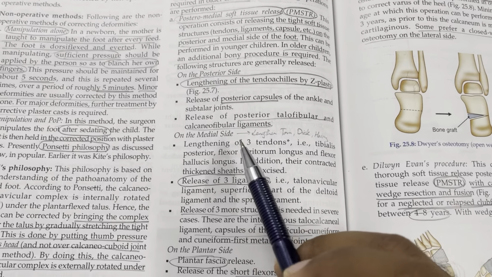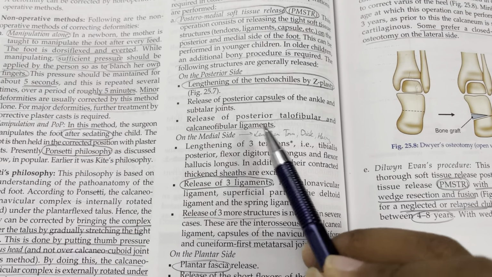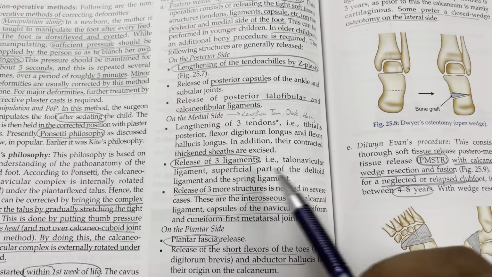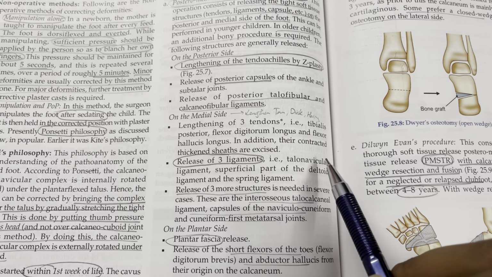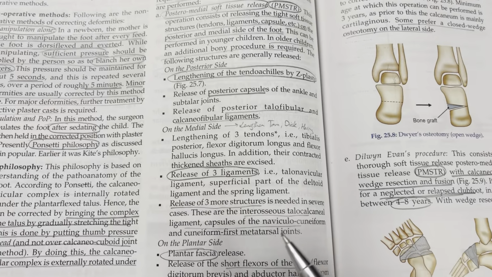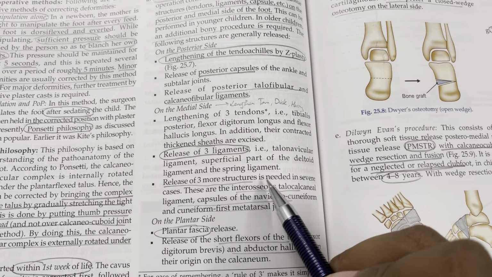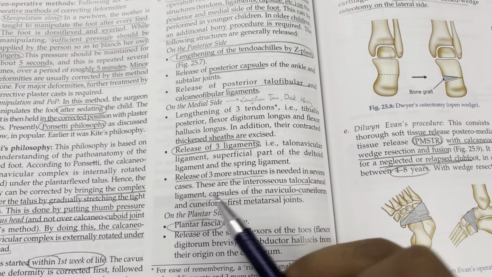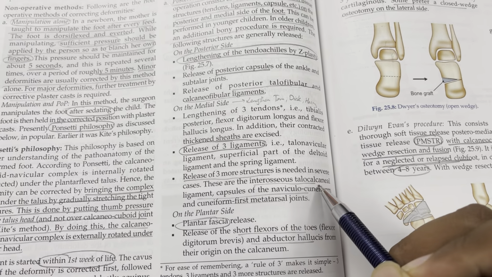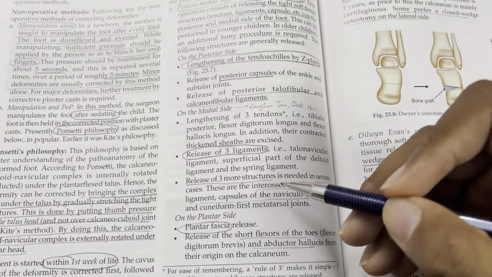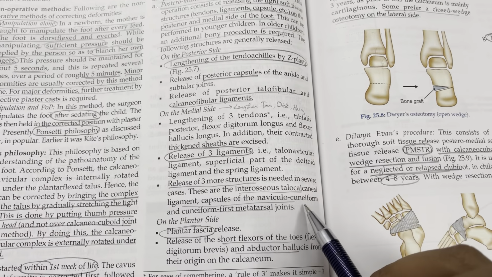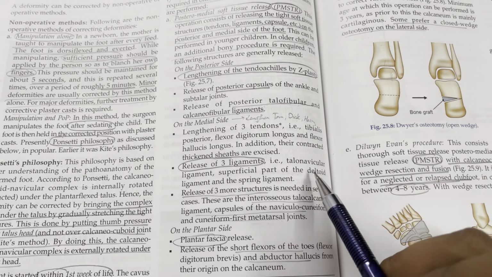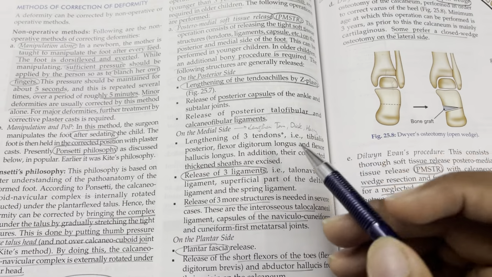On the medial side, again, you have Tom, Dick and Harry. So lengthen these 3 tendons, release the 3 ligaments. So you have the superficial part of the deltoid ligament, spring ligament and the TN, okay. Release these 3 ligaments medially and release 3 more structures in severe cases. So you have the interosseous talocalcaneal ligament, the navicular cuneiform and the cuneiform first metatarsal joints only in severe cases. Otherwise, Tom, Dick and Harry, and deltoid, spring and TN on the medial side.